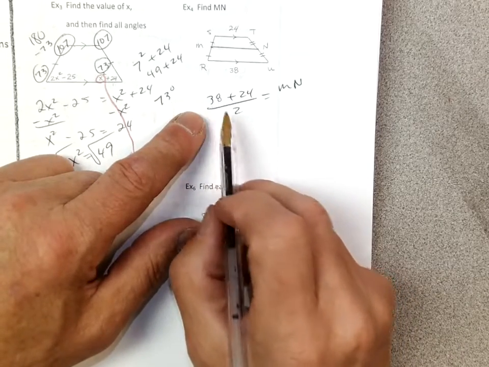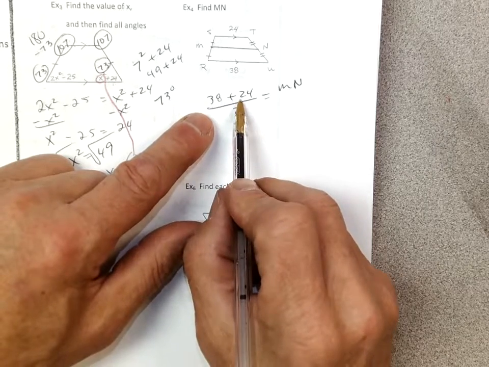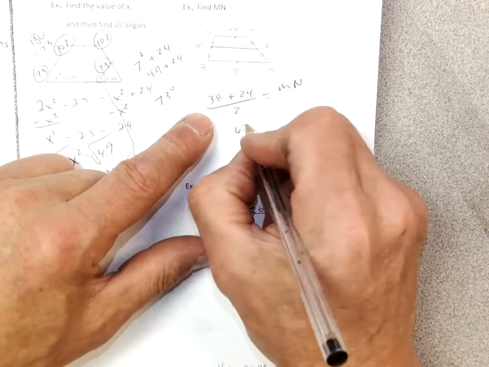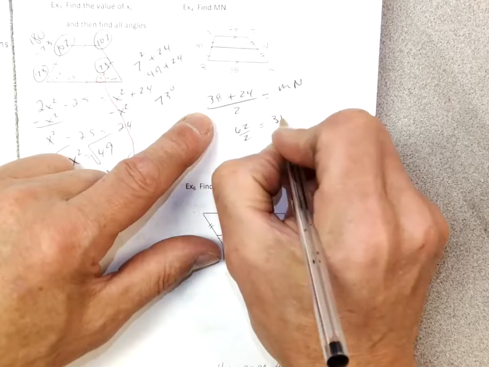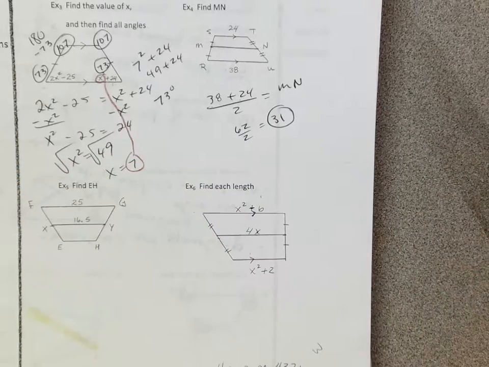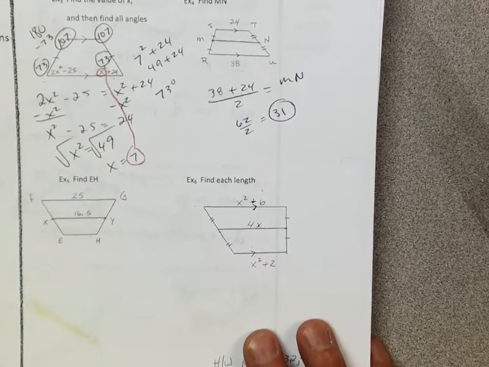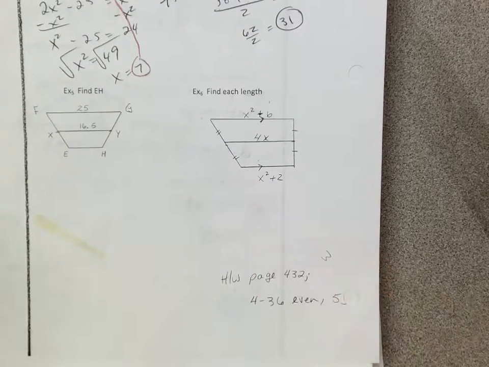Katie, I'm going to just keep asking you. So it's going to be a 62? Yes, divided by 2 would be 31. There you go. Thanks, Katie. 31. Easy? Easy, easy, easy. Okay. Now, example 5 is a little bit backwards. It's backwards, but we can do it.